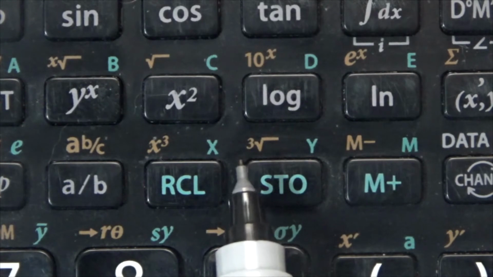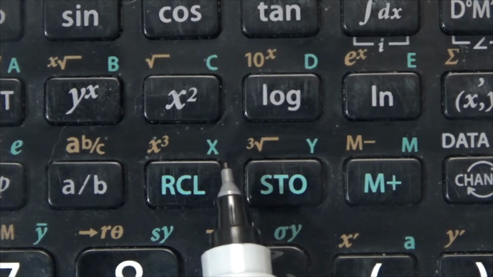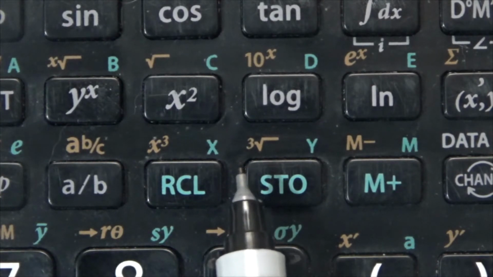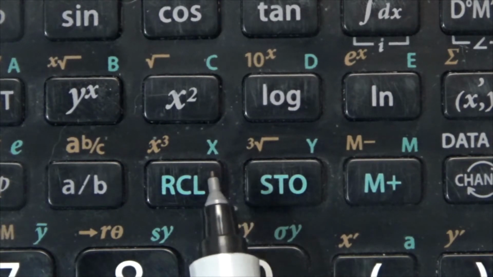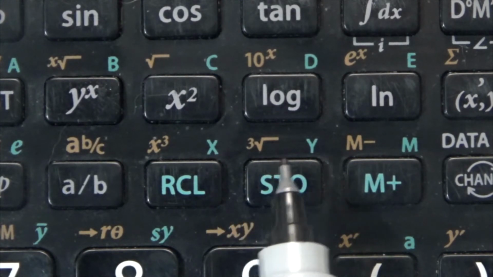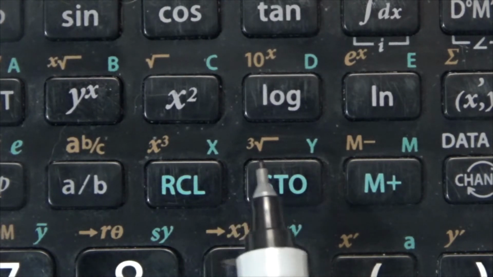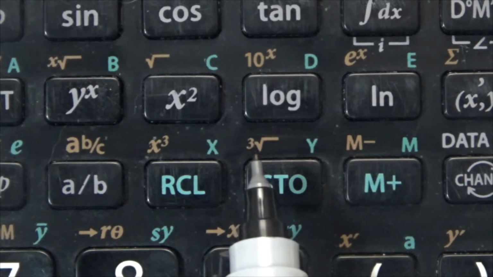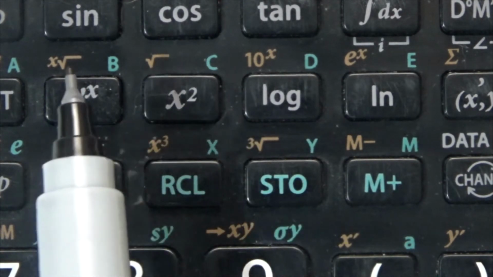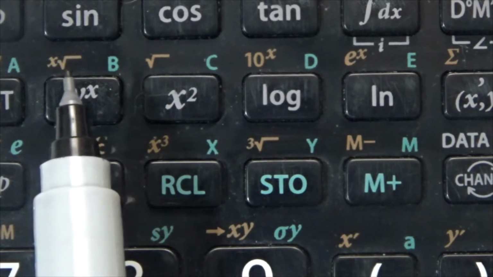On the TI calculators, I believe you have to hit math. I don't have one in front of me, but you have to hit the math button and then scroll through one of the menus, and it's there. I don't know off the top of my head. I can find it if I had one in front of me. But that's the cube root. That's the square root. And this is anything else.